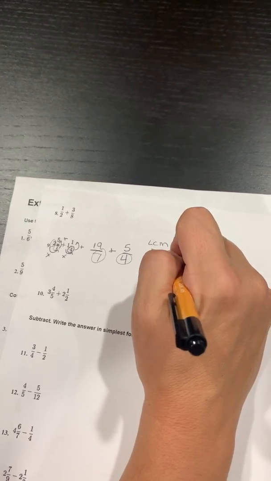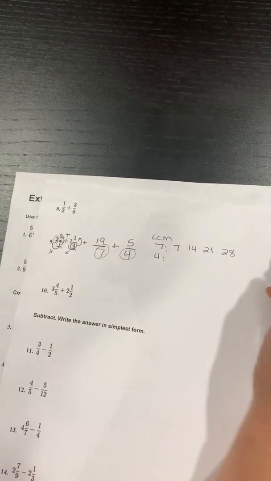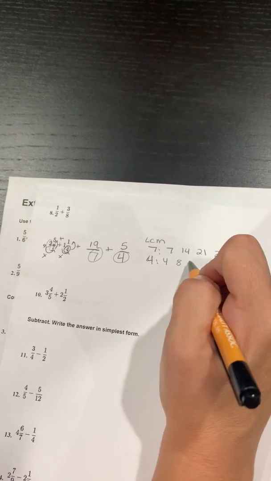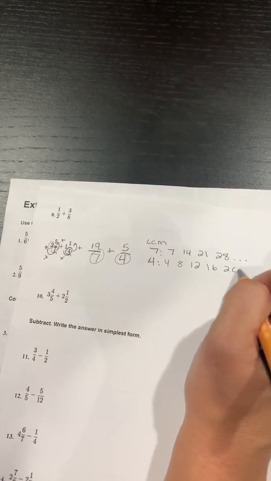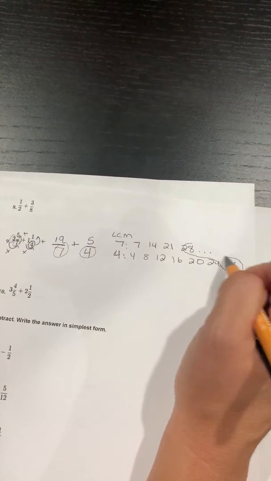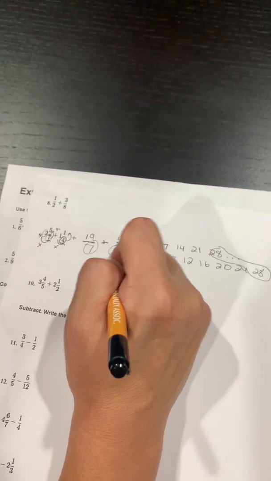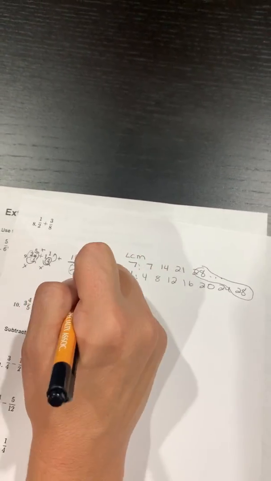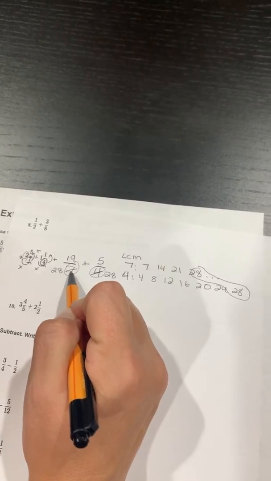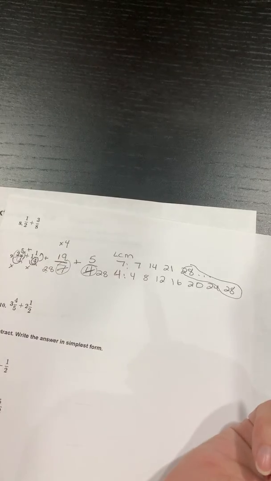Let's skip count by 7. 7, 14, 21, 28. We can keep going, but I'll stop. For 4, we have 4, 8, 12, 16, 20, 24, 28. Oh, look, there it goes. There's our first common. That means we need to have denominators of 28. So the 4 becomes a 28, and the 7 is going to become a 28. Well, how did I get from a 7 to a 28? I multiply by 4, so I have to multiply my top by 4.